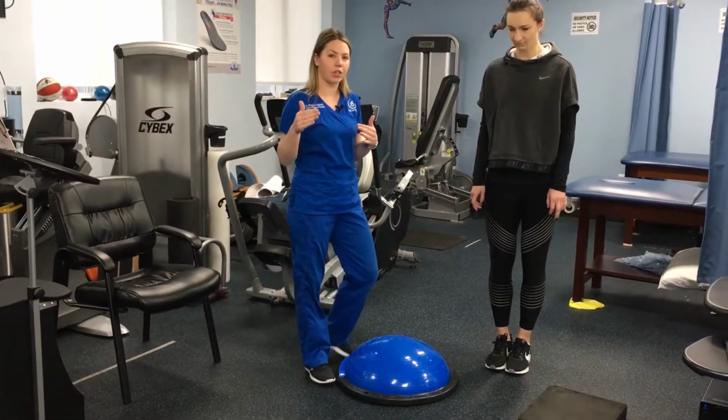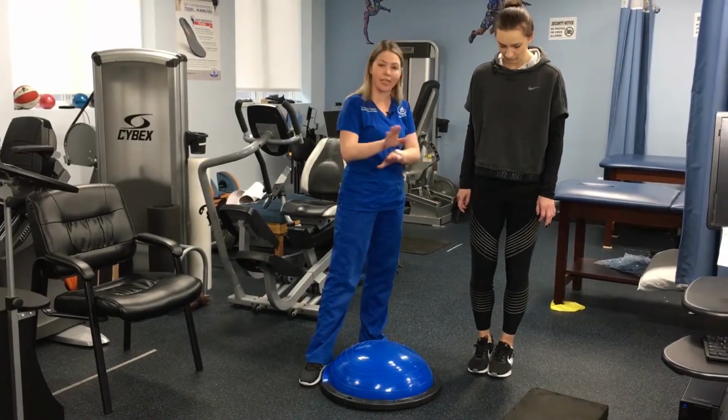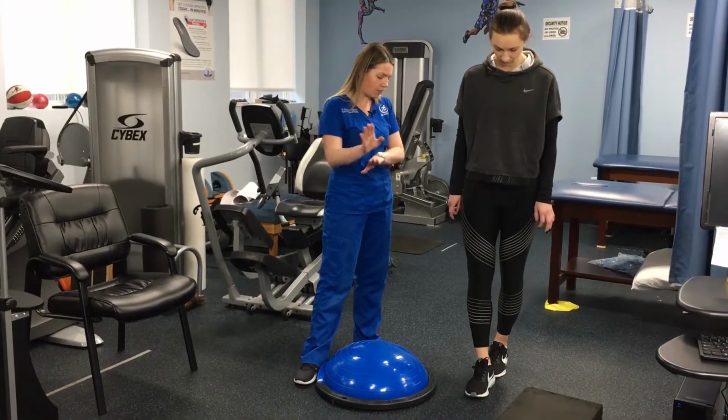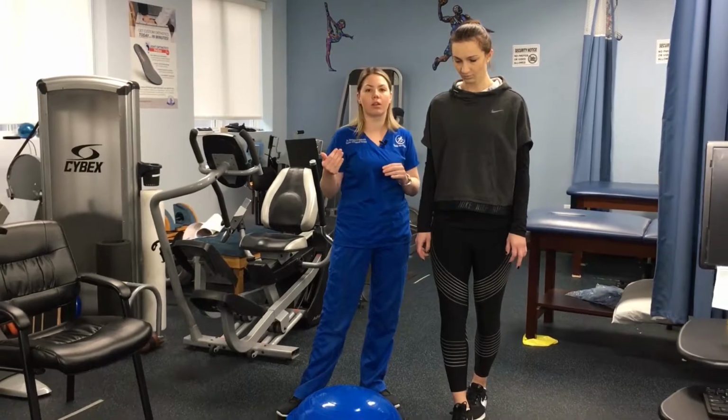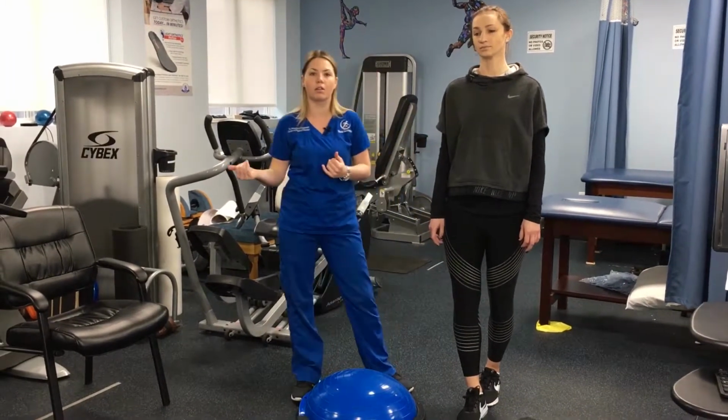The next progression is going to be a tandem stance, where one foot is in front of the other foot and your heel touches the toe. You want to hold this for about 30 seconds, and once you feel a little bit more stable, you can start progressing on to the next one.